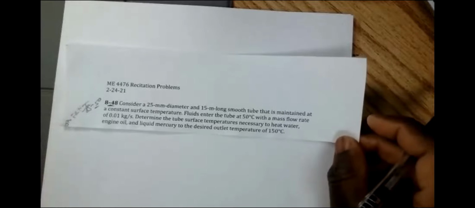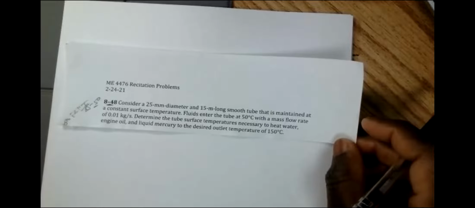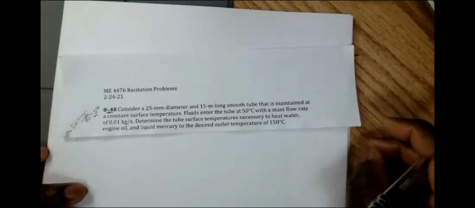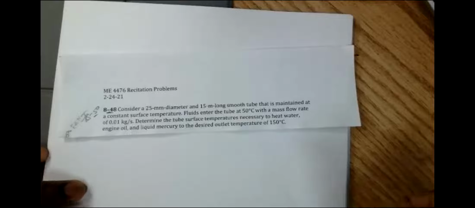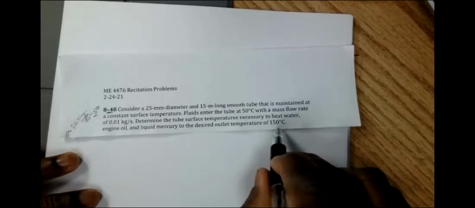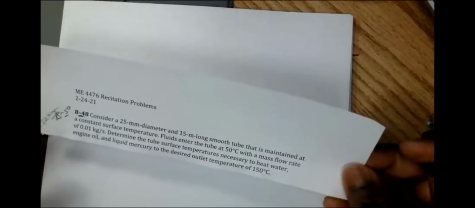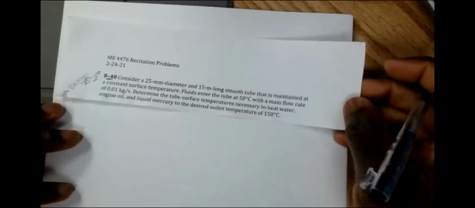So in this question we've been asked to find the tube surface temperatures necessary to heat water, engine oil, and liquid mercury to the desired outlet temperature of 150 degrees Celsius. Okay. I'm just going to write these values out and draw the figure so that we can move on from there. So it says we have a tube.